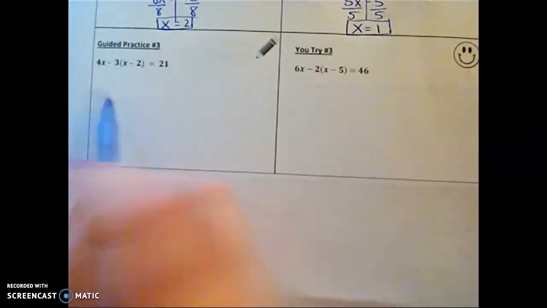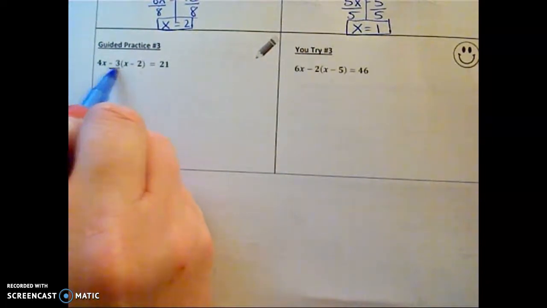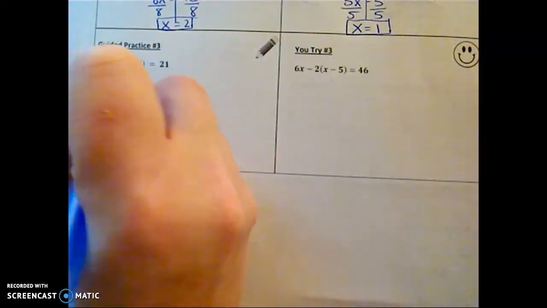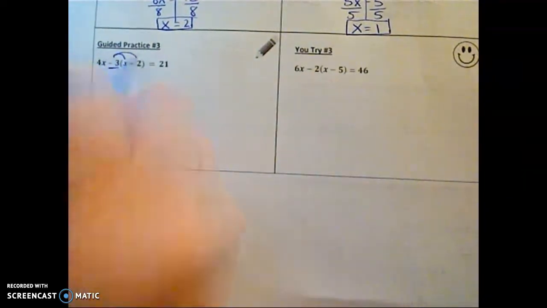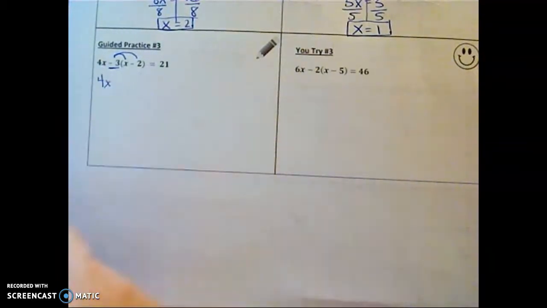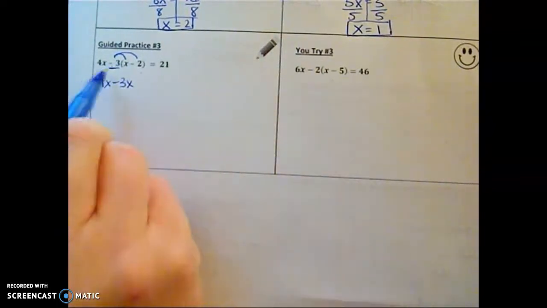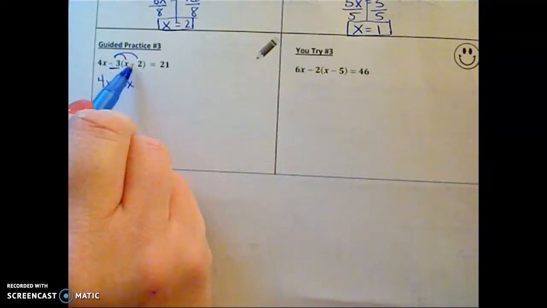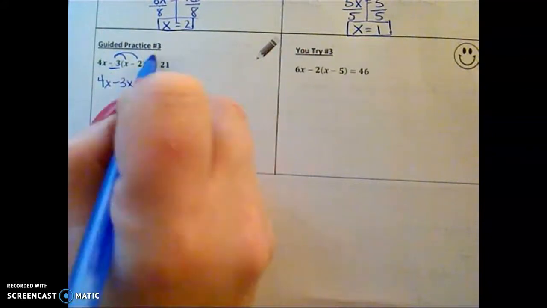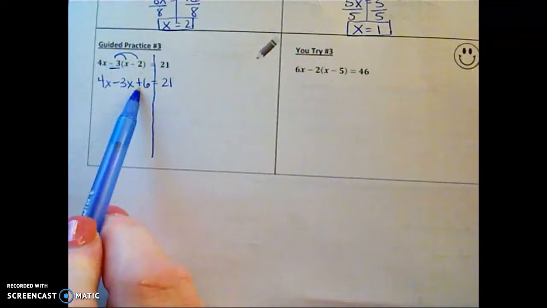Alright, so again, on this one, we're going to start by distributing. Now the number in front of the parentheses is not just a 3, it's a negative 3. So we're multiplying negative 3 times x, negative 3 times negative 2. The 4x is staying the same for now. Negative 3 times x is negative 3x. Negative 3 times negative 2 is positive 6, so I'm going to put plus 6 equals 21. So really watch your signs there. Negative times negative is positive.